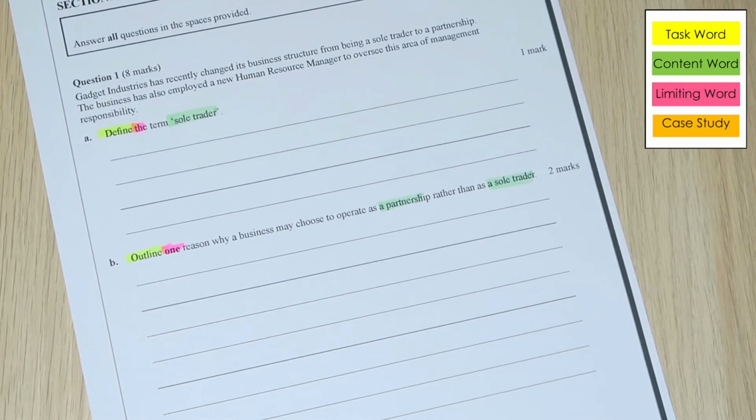Across all 3 years, only 2 task words were used to assess this content: outline and define. Now, while this does not mean this will certainly be the case in the future, it does indicate a potentially predictable pattern. For dot point 2, I've just got one key error to highlight. Every type of business aims to make a profit as a business objective. Even a social enterprise. Without a profit, they cannot benefit a community through any kind of program or service.